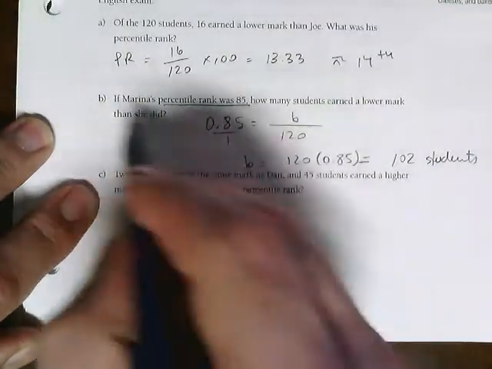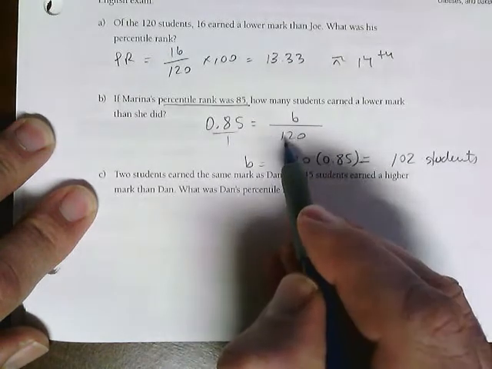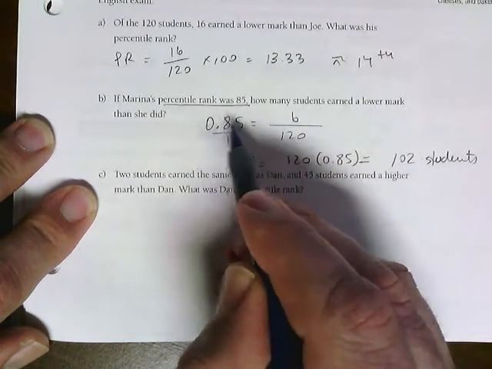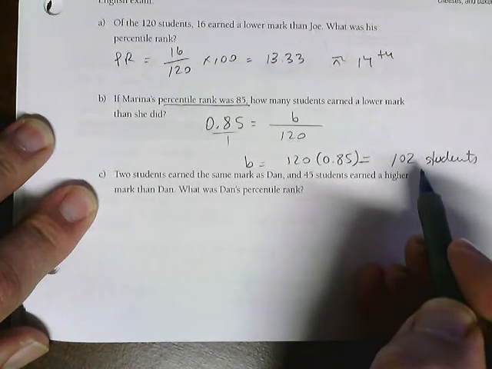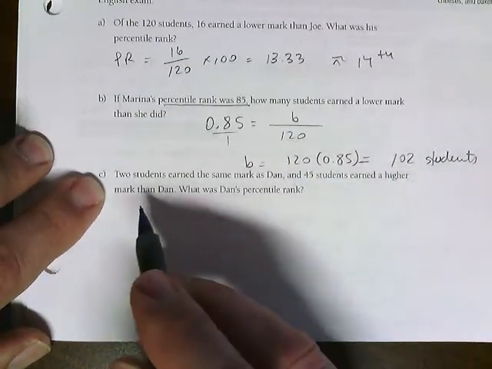And so this is a backwards scenario here. They give you a percentile rank, you know the total, how many lower. You have to cross multiply here to get 102 students. Make sure there's always a whole number here as well, because we're talking number of students.